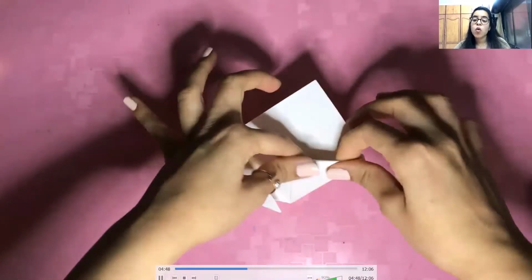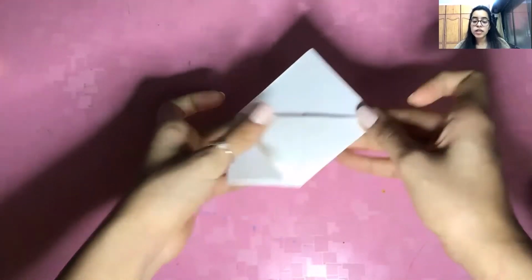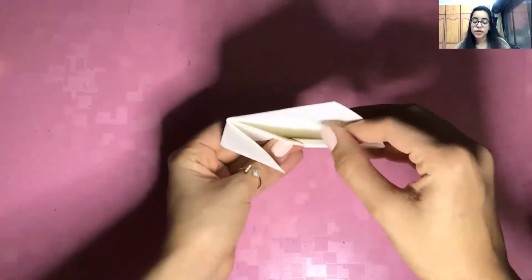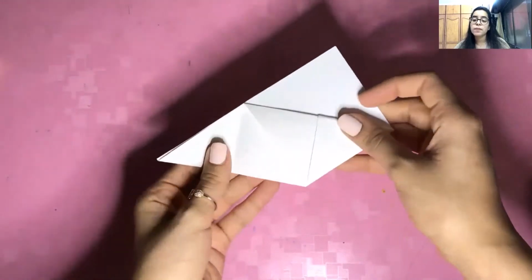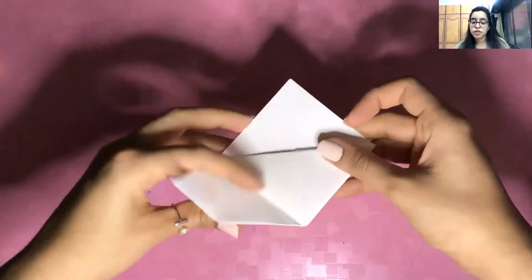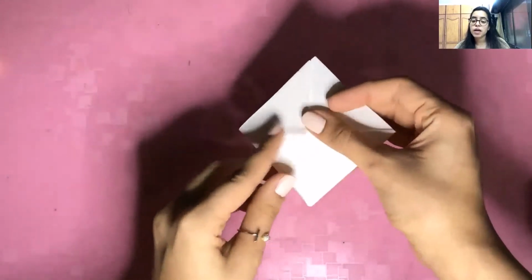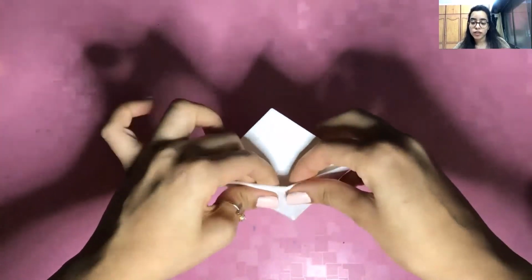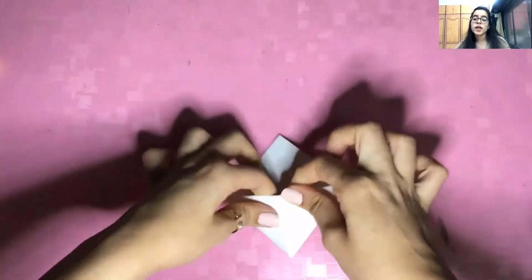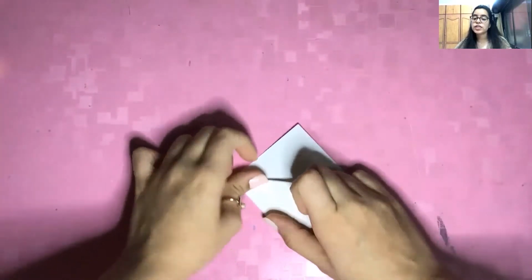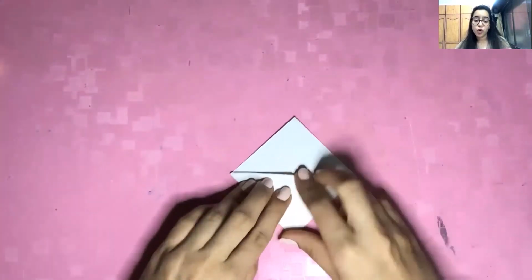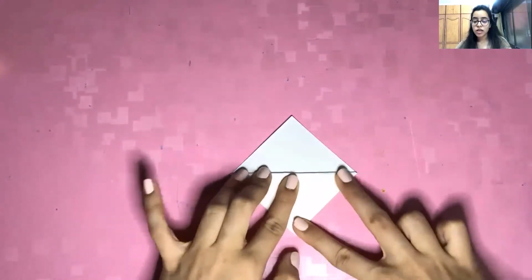The same thing on the opposite side as well. We open the flap, then connect it to the central section, and the excess part that we have over here, the folding, we're going to put it inside this pocket. Okay, so we are just done with the base structure of the bookmark now.